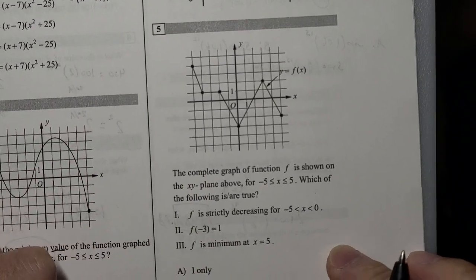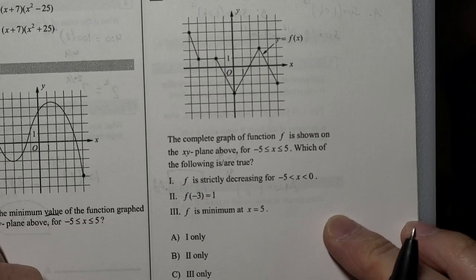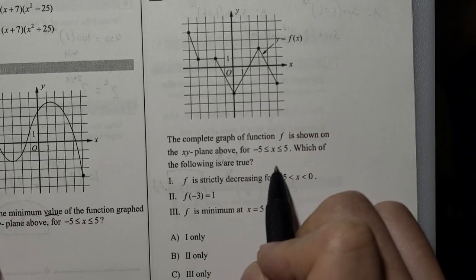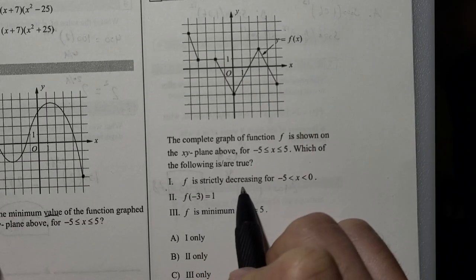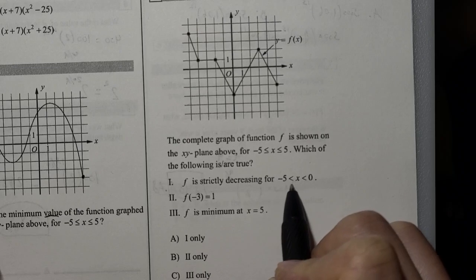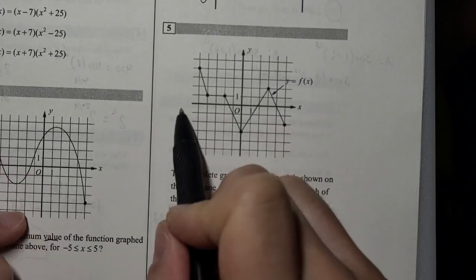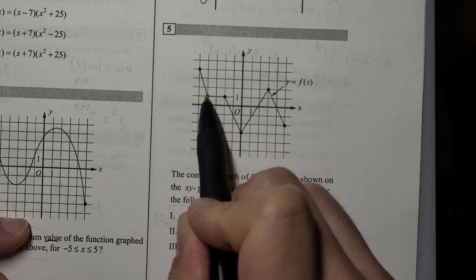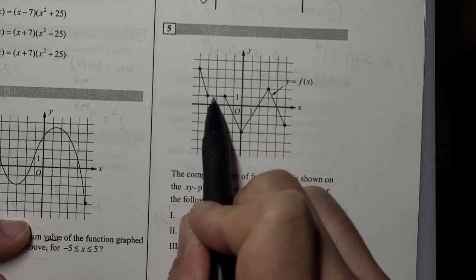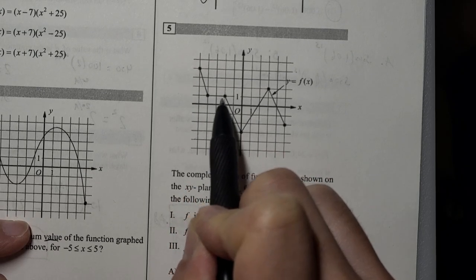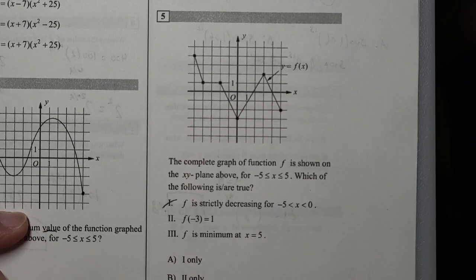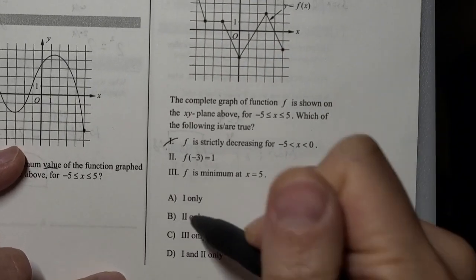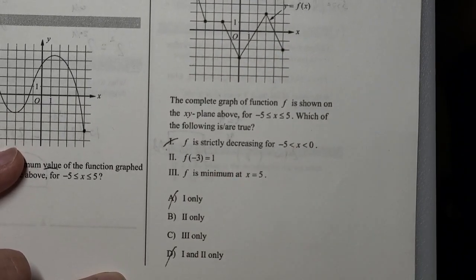Okay, last one. Graph of f shown here. Which of the following is true? F is strictly decreasing for x between -5 and 0. -5 is probably here, right? Yep, to 0. Is it strictly decreasing? No. Over here, it's neither increasing nor decreasing. It's flat. So, 1 is not true. Cross that out. And we can eliminate these two right away.